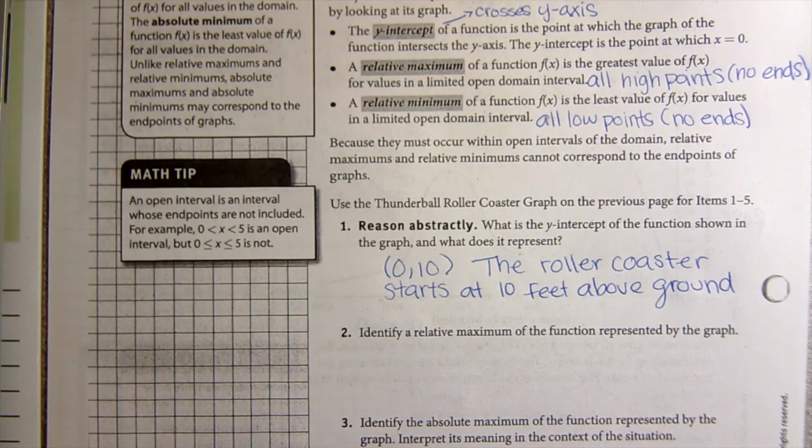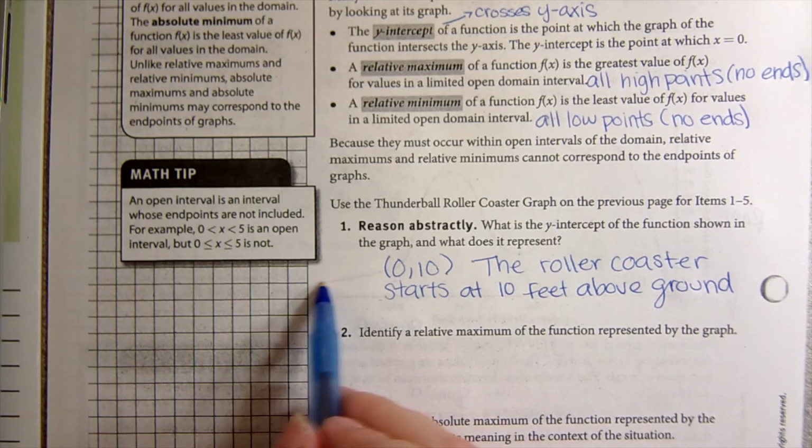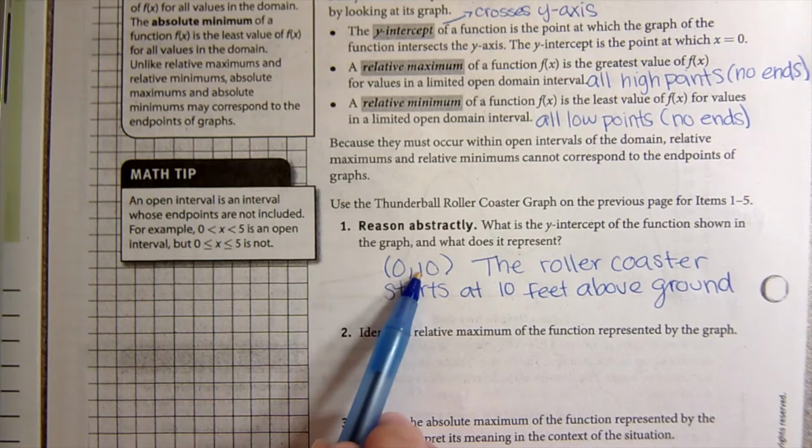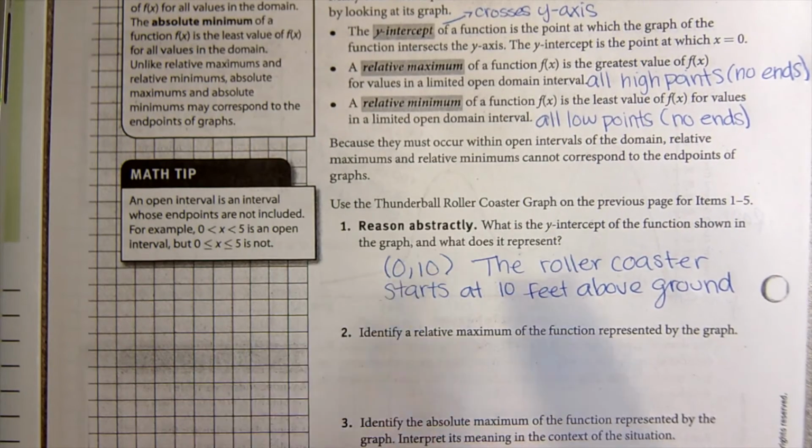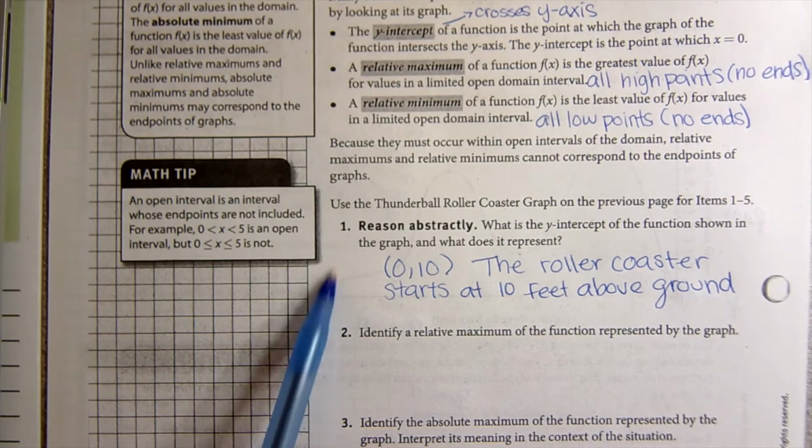So the roller coaster starts at 10 feet above the ground because 0 tells us the distance along the track, and y, which is 10, tells us how high it goes.